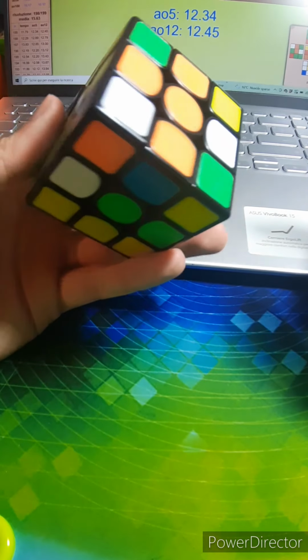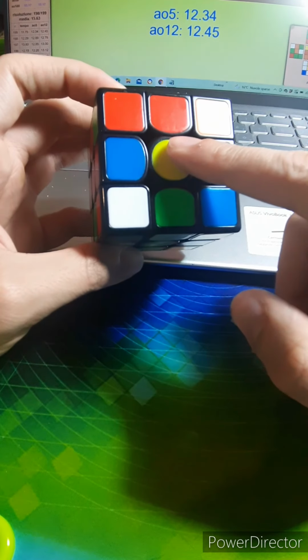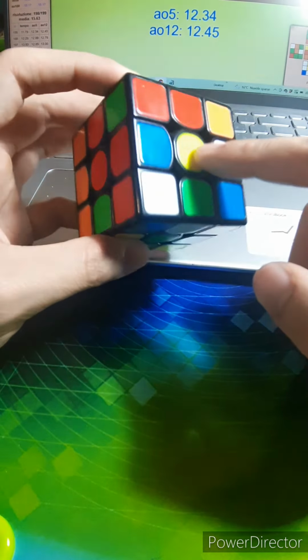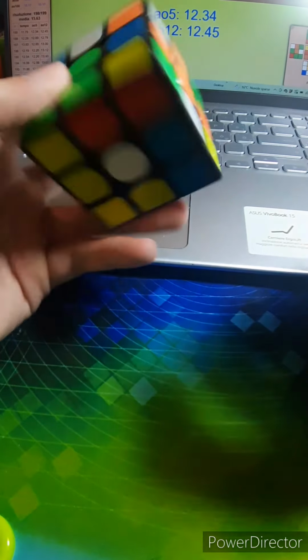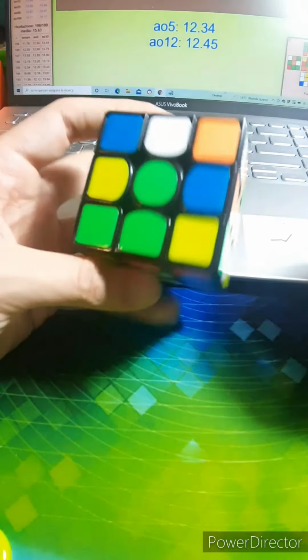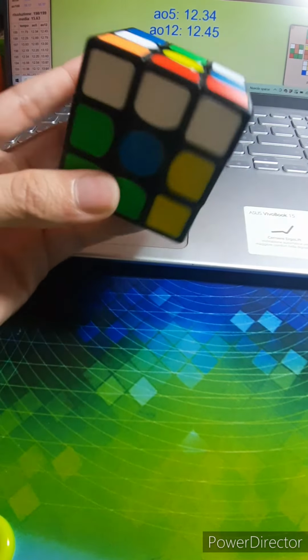And now I will do an R wide in order to finish my partial edge orientation. So I have the yellow center here and an oriented edge in DB, and I can finish the extension by doing U wide 2.